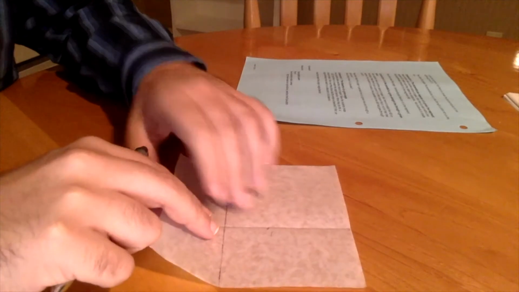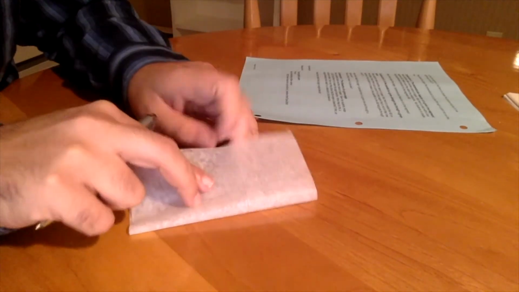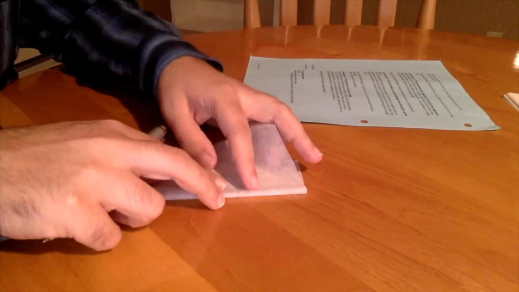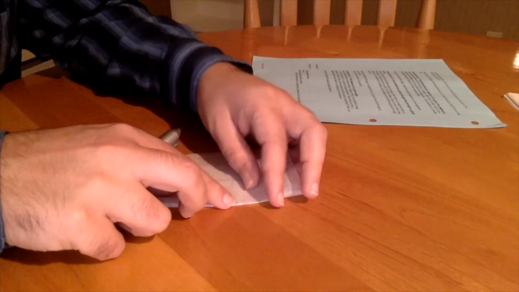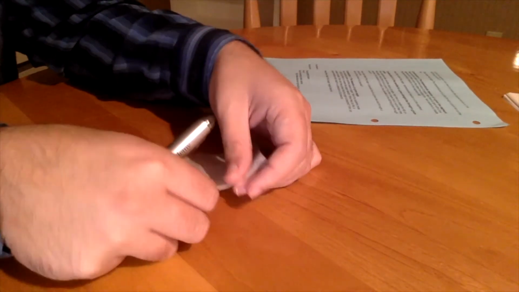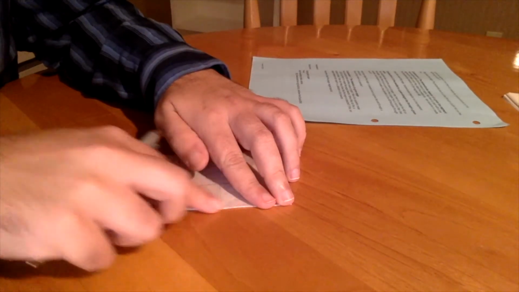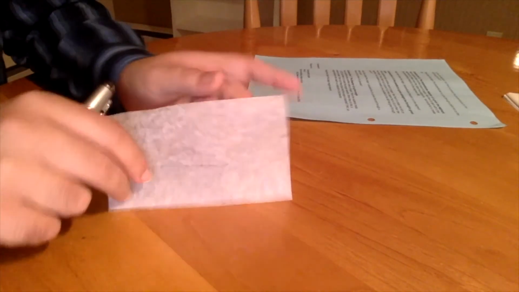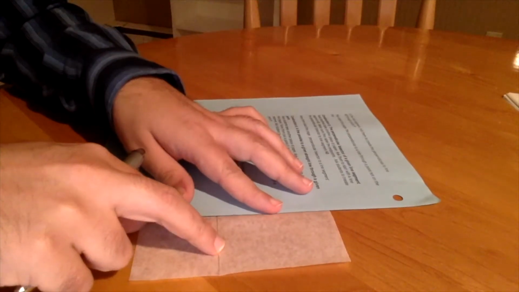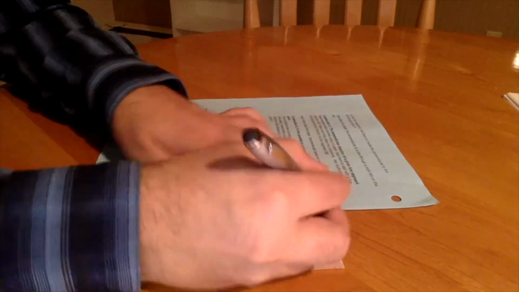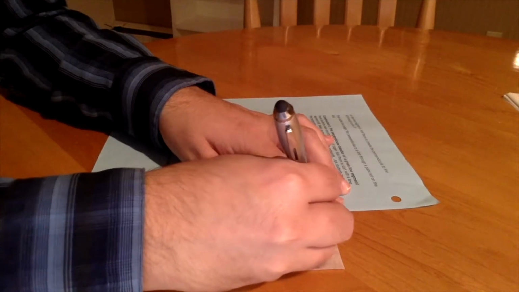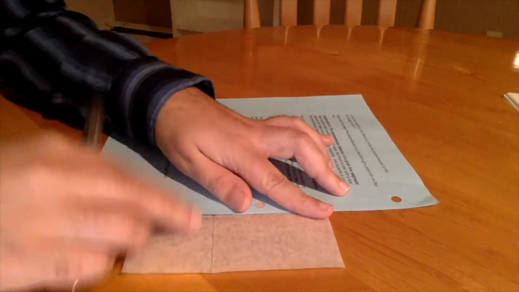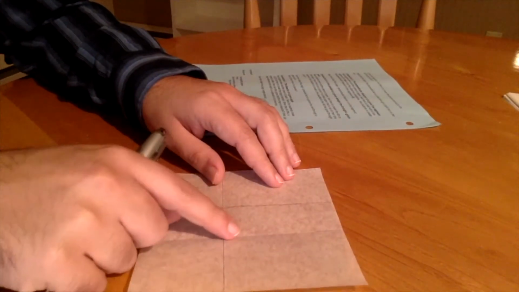So again, same thing, fold it on top of itself at the point, and draw our line. And voila, a line parallel to another line.